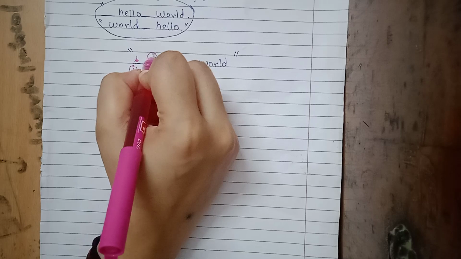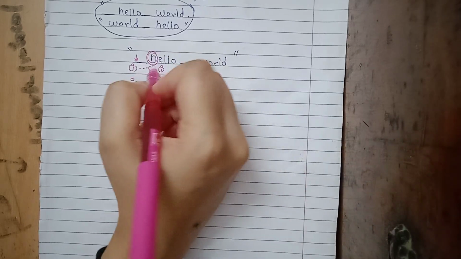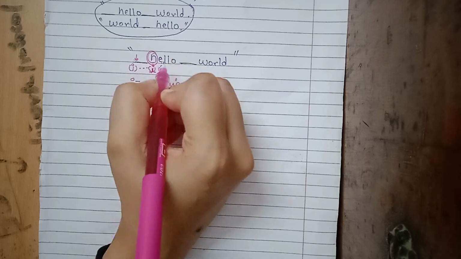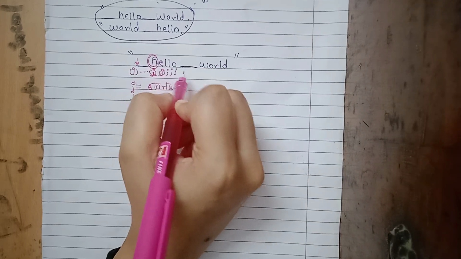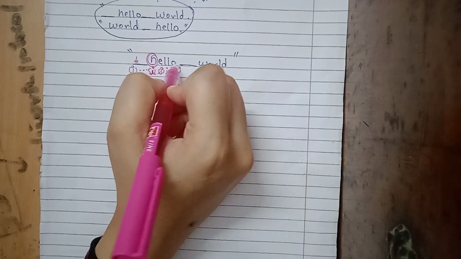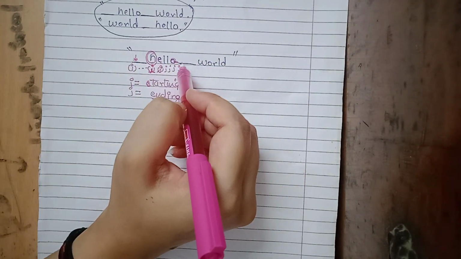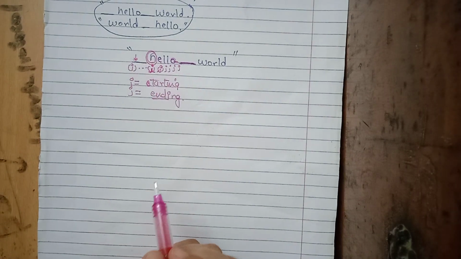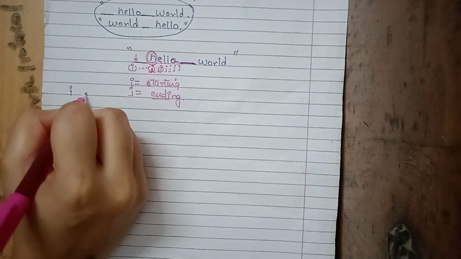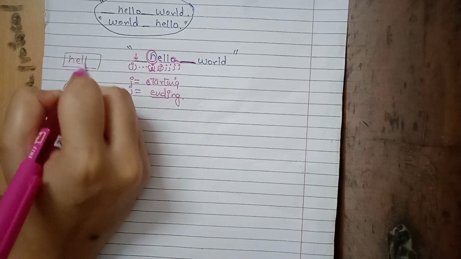When I get a character, I will assign my J just the next character, and I will move my J till the last character. As I have spaces here, I have to stop my J here. With the help of I and J, I can say I have a complete word, hello.